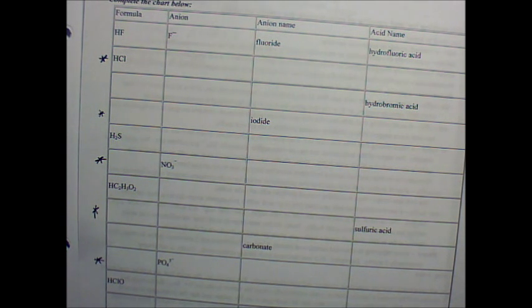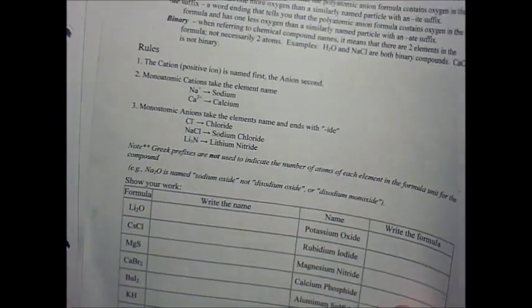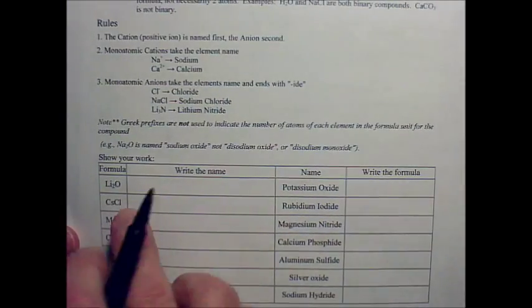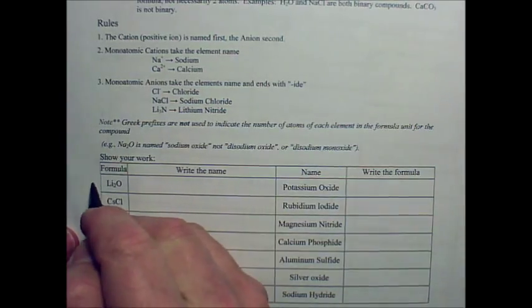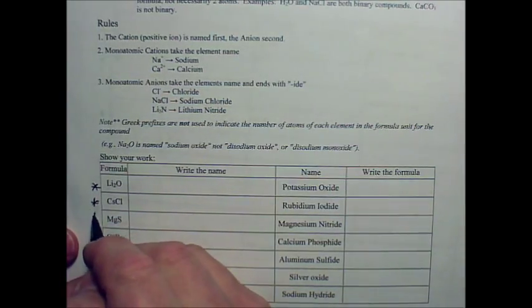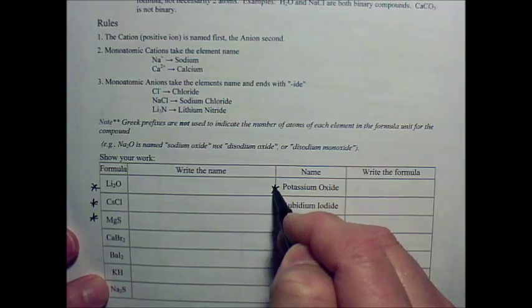All right, hang on a minute, and we'll go through all this again. Because we have 2 columns here, we're going to do the first 3 on this one.